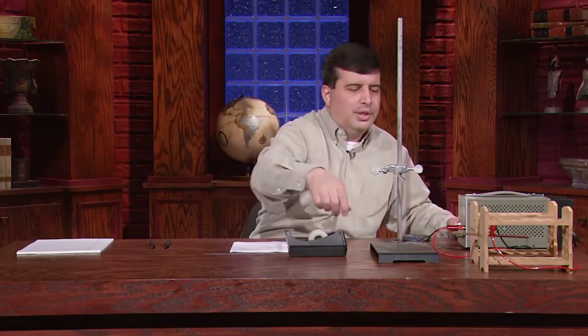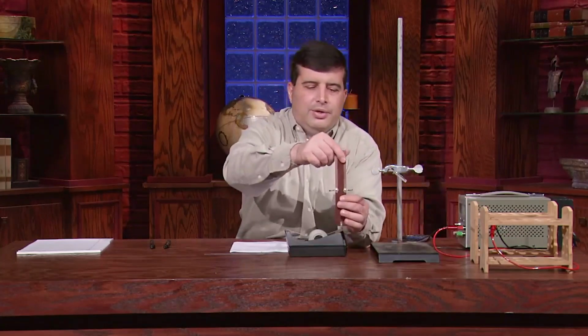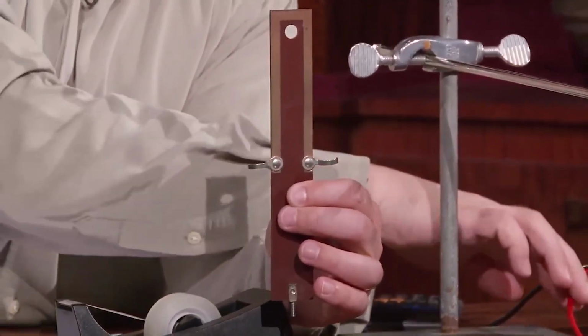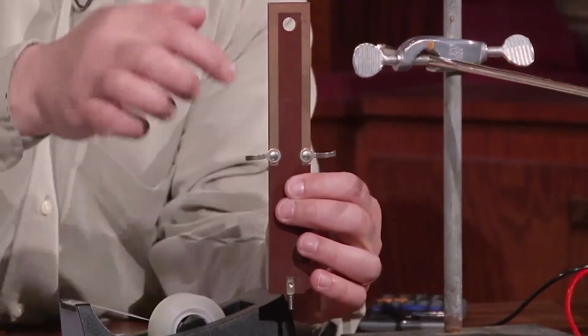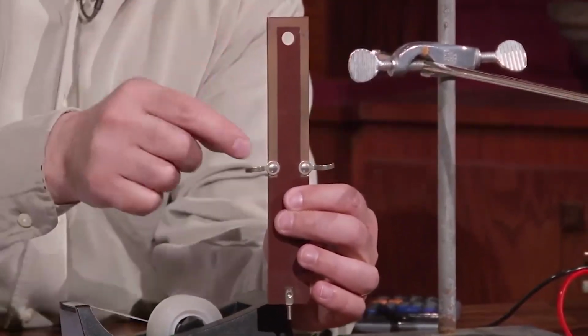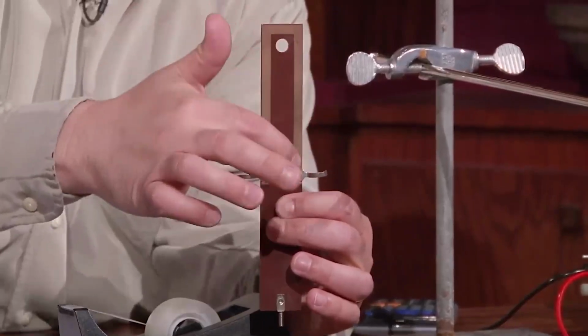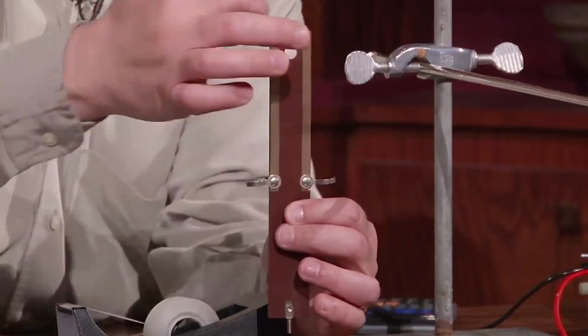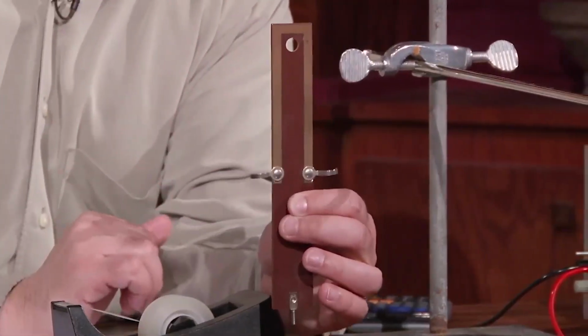Okay, let me turn off the current and I'll show you a little bit closer what that board looked like. As you can see here, there's a wire on this board, and there are cables connecting this wire to the power supply, and so a current flows through this wire, which means that charges, electrical charges, are moving, and that's something that we will talk about very shortly.